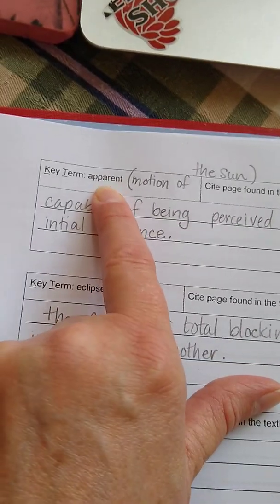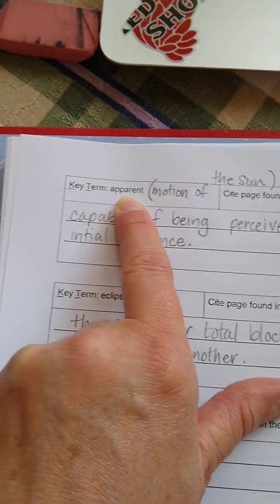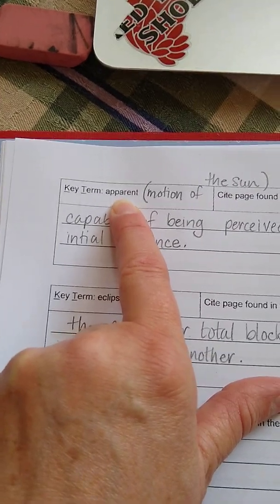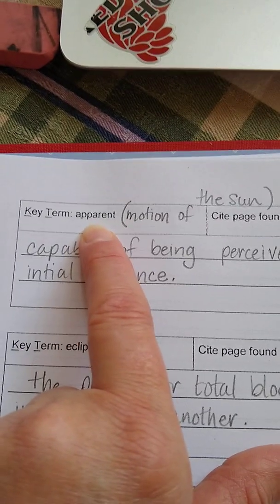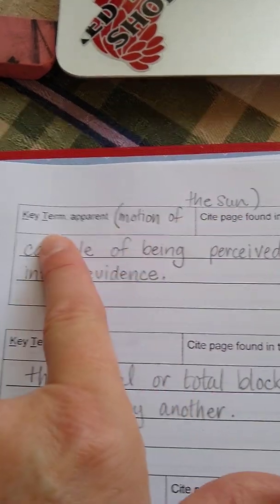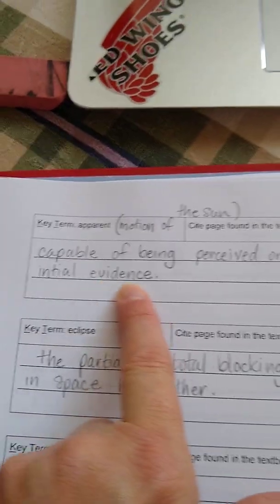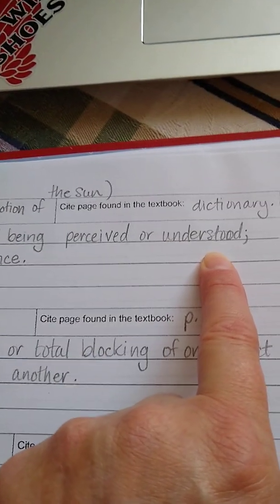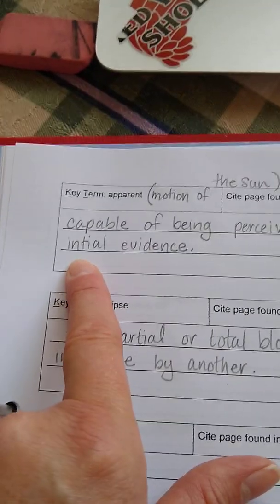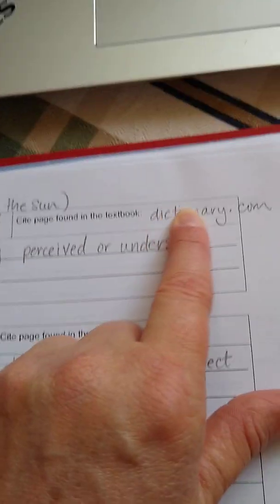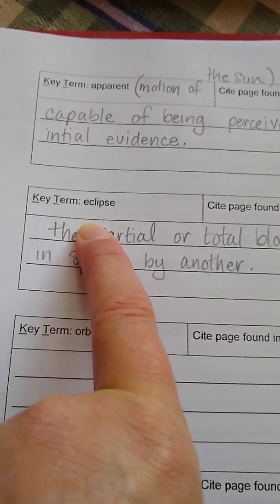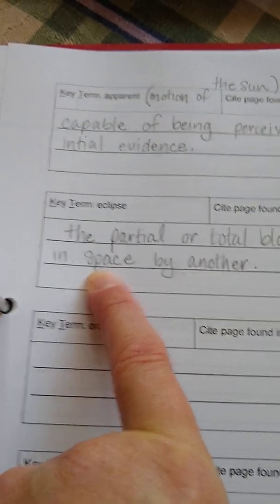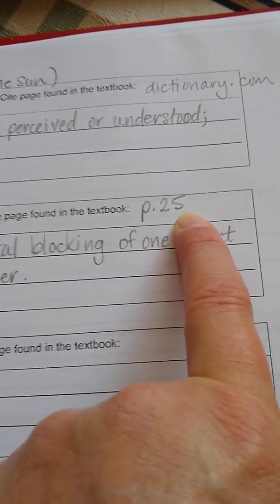Now, I found that there are some words that were missing on one of our definitions. What they're actually referring to here is apparent motion of the sun, but we will go with apparent, meaning the capability of being perceived or understood. I will cite this as dictionary.com because that's the website that I used. Now, on to the next word, eclipse. Eclipse is found in the textbook glossary, and within the reading, it's found on page 25.